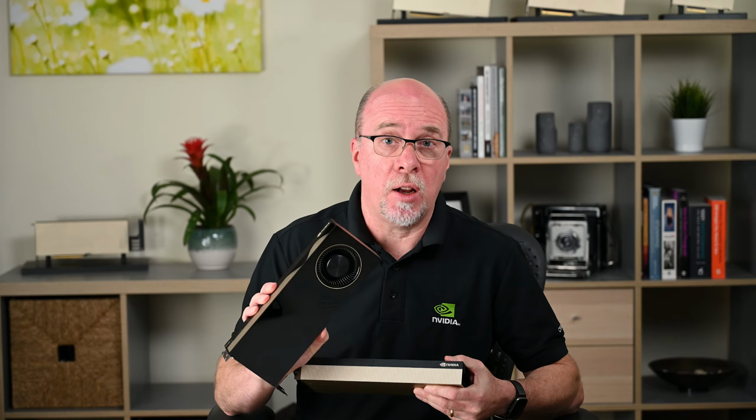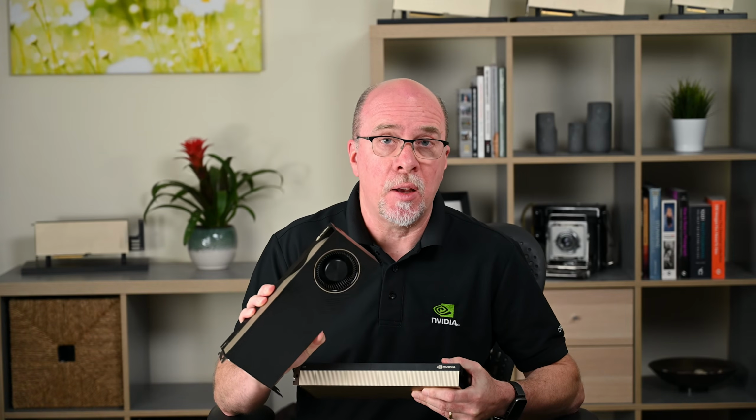Now, the problem comes when you have one of these cards in the data center and you want to use it to render 3D graphics, like if you're running a rendering farm or VDI desktops or something of that nature. So what's the solution to this? Well, we can take one of these workstation cards and put it into a data center chassis.